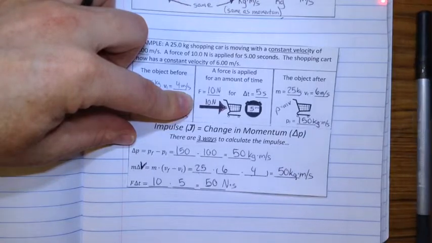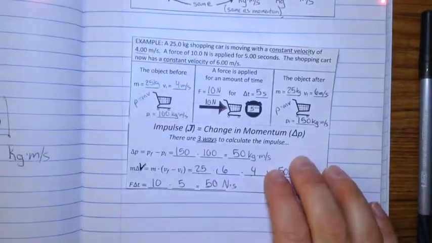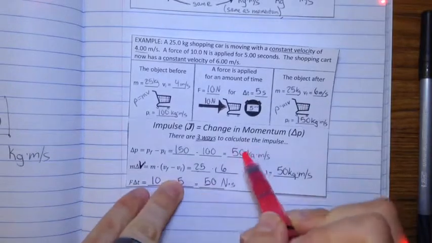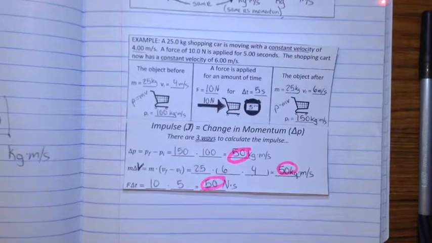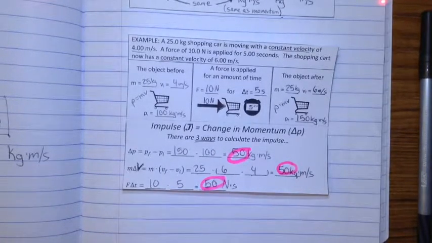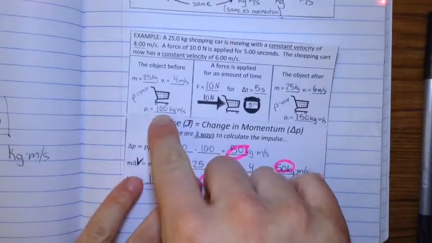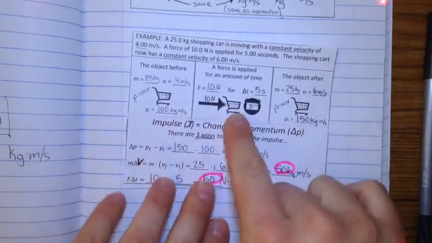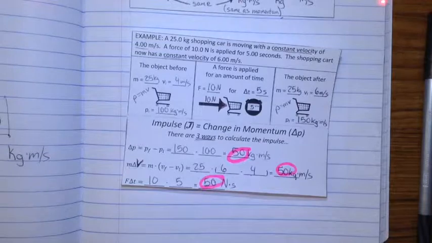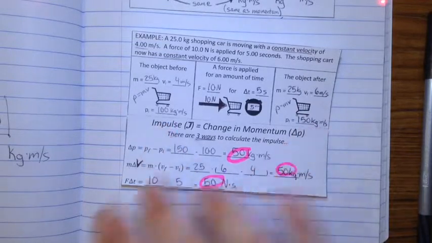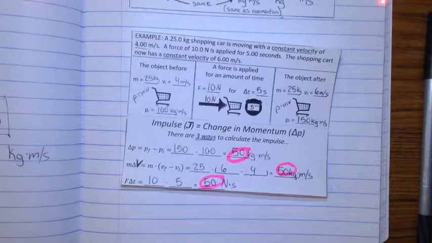Now, we just did 3 different ways of calculating, and what was the result? 50, 50, 50. Doesn't matter how you look at it, we got the same number. So impulse is change in momentum. The momentum changed by 50. The impulse is 50. Whether you calculate it using the force, or using the momentum or the change in velocity, however you want to do it, you get the same numbers. So we have two different formulas that give us the same answer.